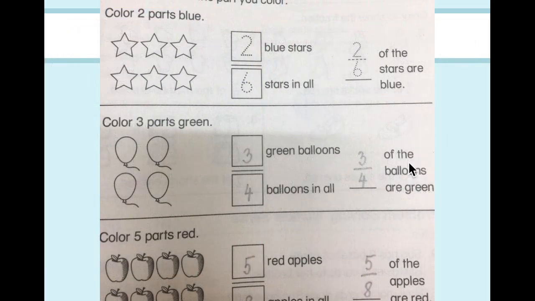Okay. If you needed more time, you can pause the video, you can stop it for a few minutes, and then complete your work. I do not have a color pen, so I did not color the balloons, but I wrote the fraction. If you color them green, it will be 3 green balloons out of 4. So the fraction will be 3/4. If you color 5 apples red, you will have 5 red apples out of 8. The fraction will be 5/8.